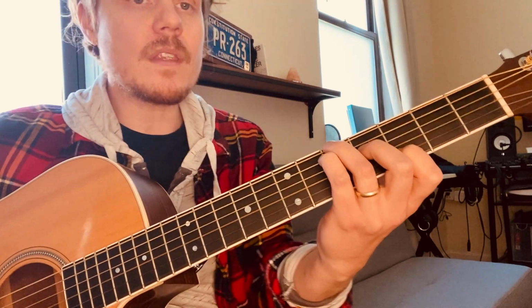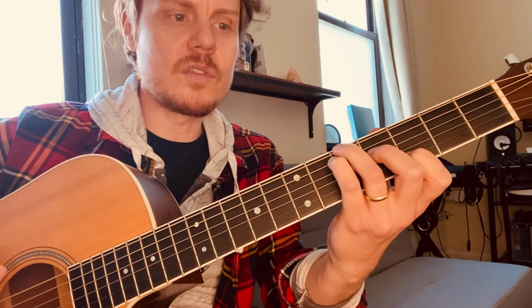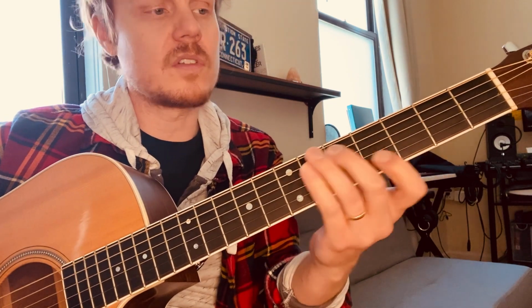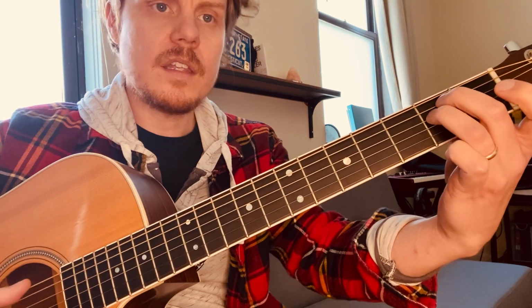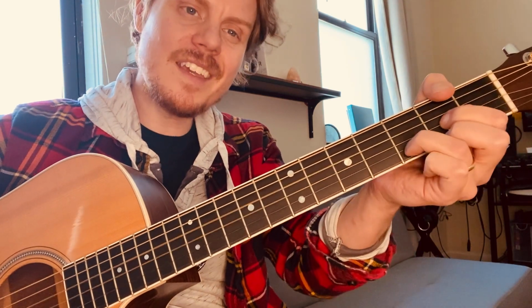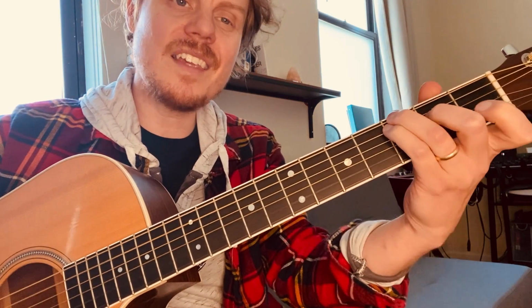All right. And now the pre-chorus is really just the same as the verse, but with a little bit different rhythm. It's E minor to D, then to C7.